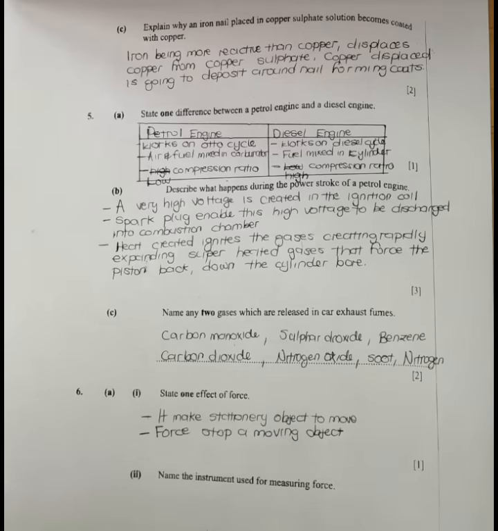Force also changes the shape or size of an object. There are so many effects of forces, but here I've just listed some of the effects of force. In the examination, candidates were just required to write one of these effects. And then on part 2, we are supposed to name the instrument that is used for measuring force. So we measure the force using a force gauge, also known as force meter.